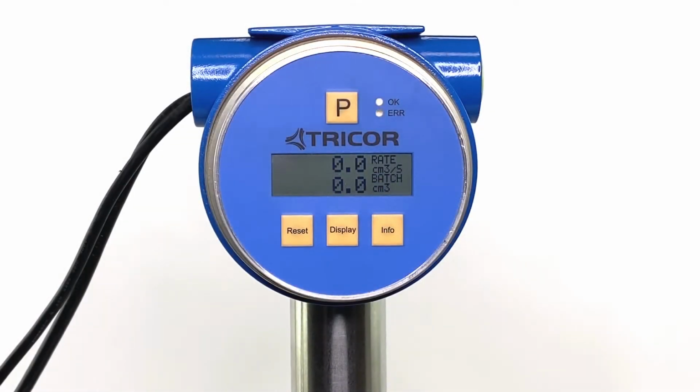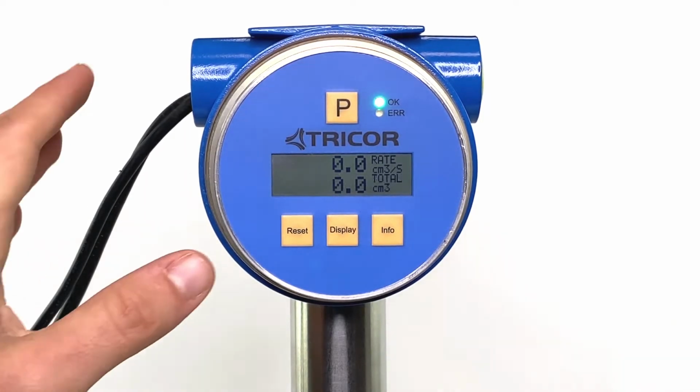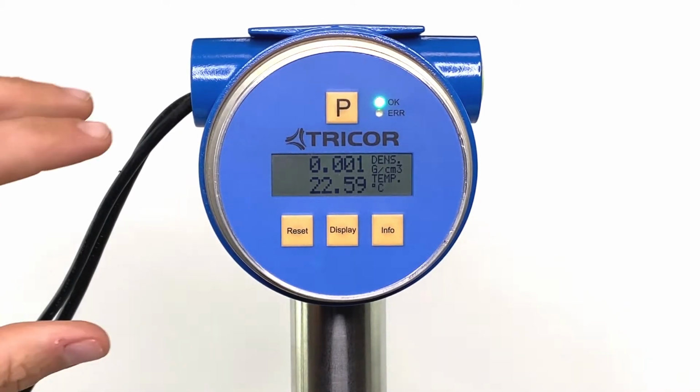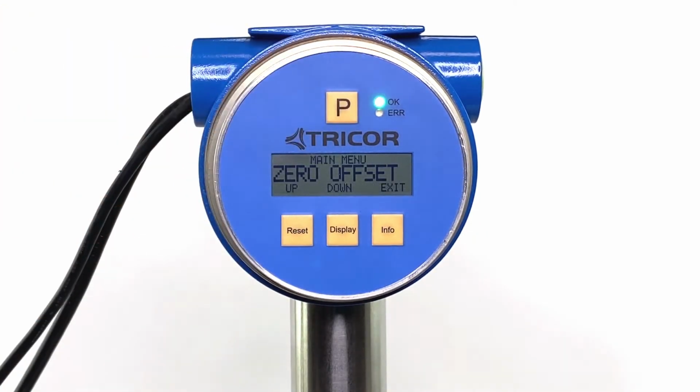There are two customizable display screens. The factory default for display 1 is set to show flow rate and the batch total. You can cycle between the displays by hitting the display key. The default for display screen 2 is to show the density and temperature. You can customize what is displayed on each of these screens by pressing and holding down the P key.